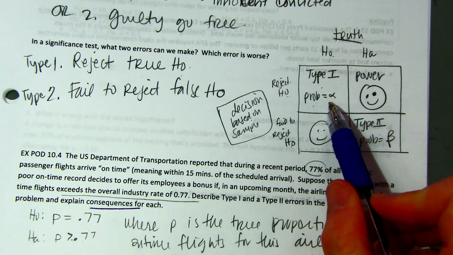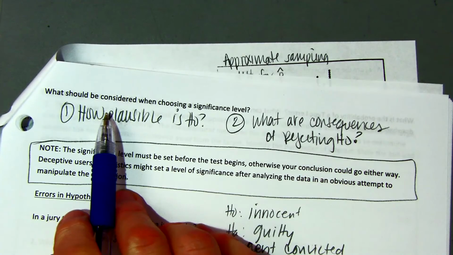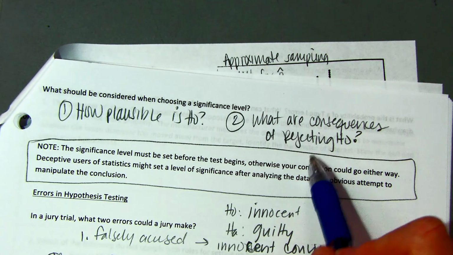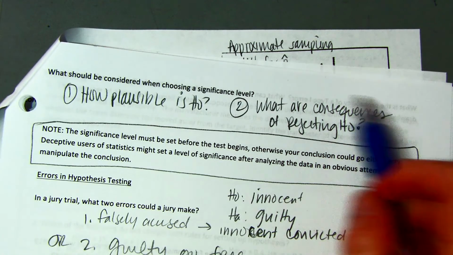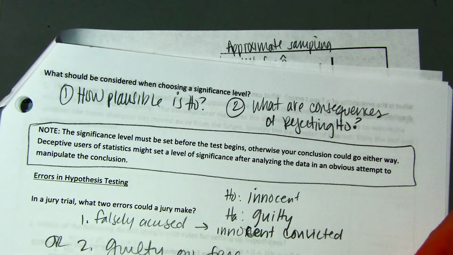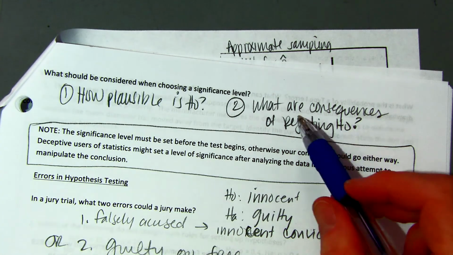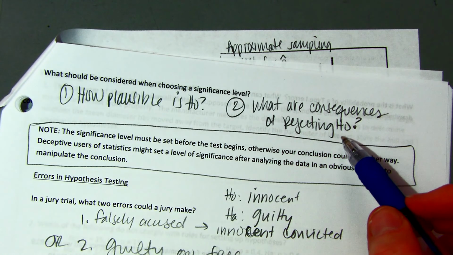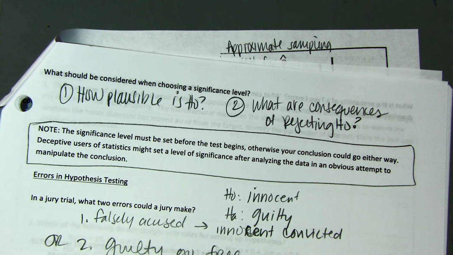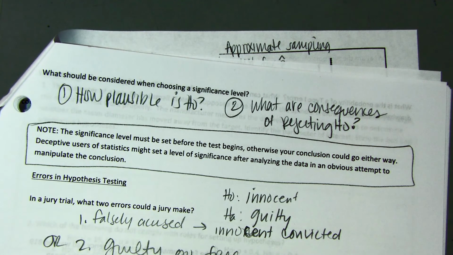Okay, so while you have some probabilities here, when you set a level of significance, you're setting the probability of making a type 1 error. So up here, remember how we said what should be considered when choosing a significance level? Well, what are the consequences of rejecting the null hypothesis? If the consequences are slight, then a large value of alpha is going to be just fine. But if there's a life and death situation, then you probably want to have a really small value of alpha. And so we're going to practice that as we go through here.